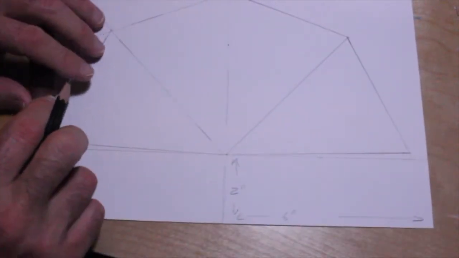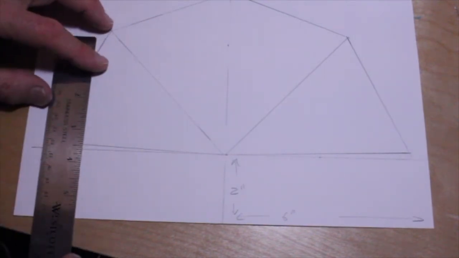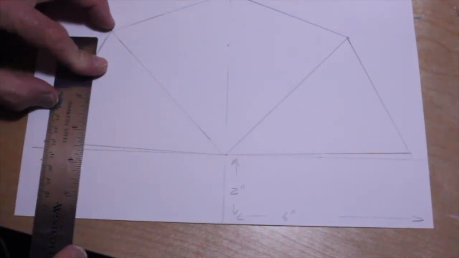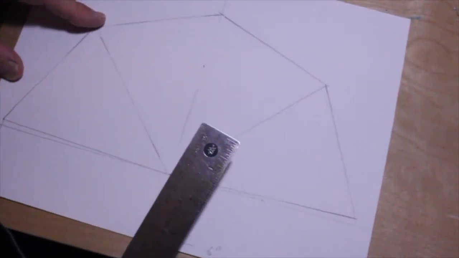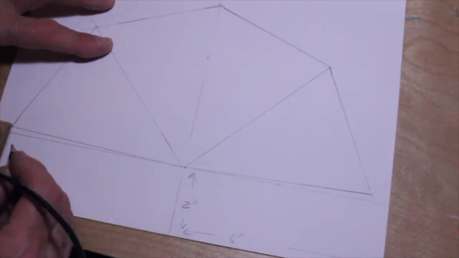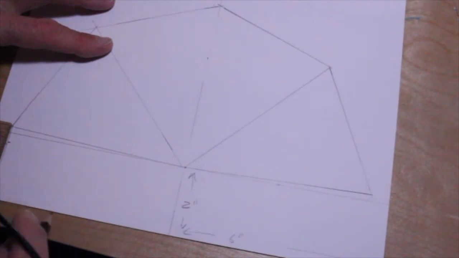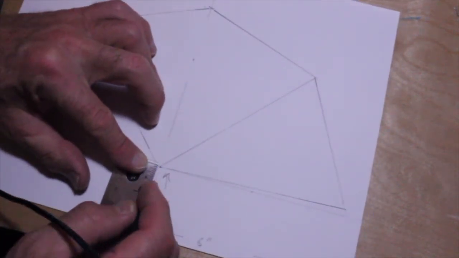It's called 9/16. And I'm going to run this over like this. And I'm going to come down about a ½ inch over here. This is a ½ inch. And over here I'm going to come down a ½ inch, so I keep everything even.